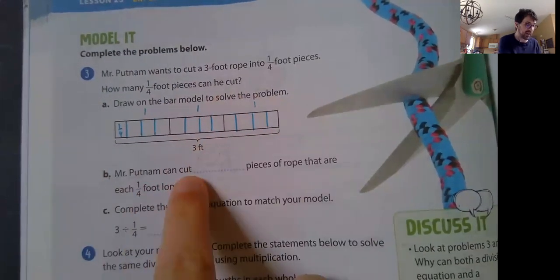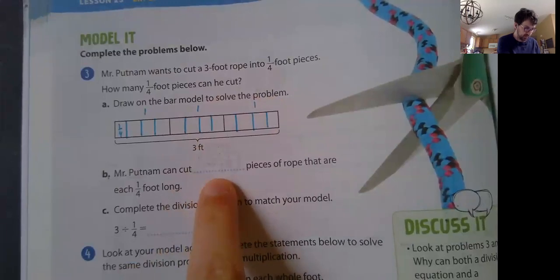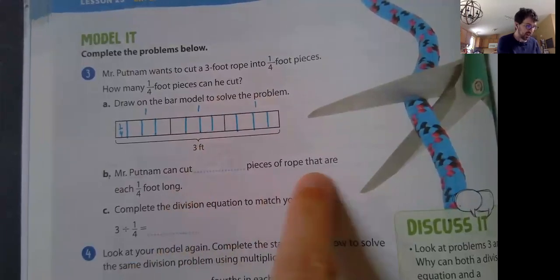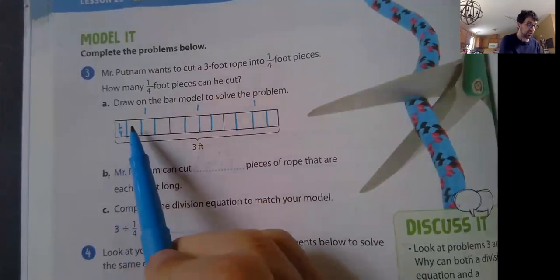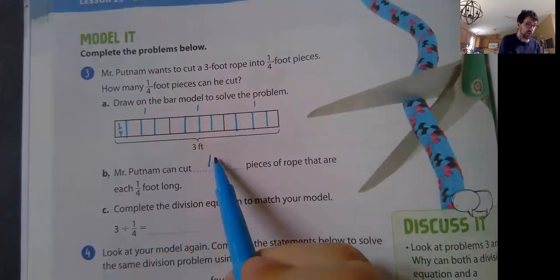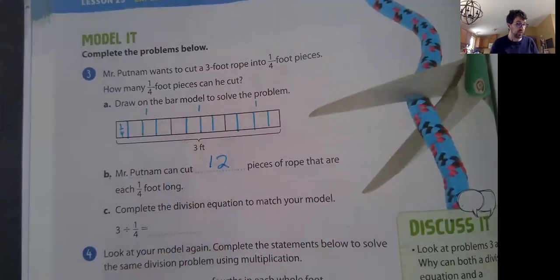So Mr. Putnam can cut blank pieces of rope that are each 1/4 foot long. So again, like we just said, we can go ahead and multiply 1, 2, 3, 4 by 3, and we can get 12. So we get 12 pieces. So the answer is 12. How many pieces can you cut?